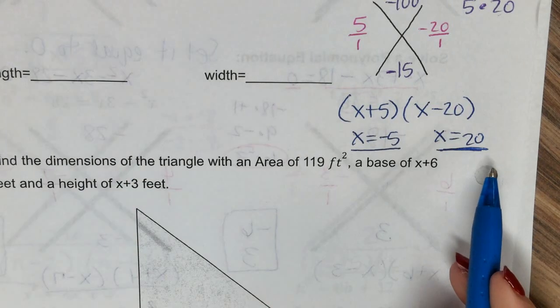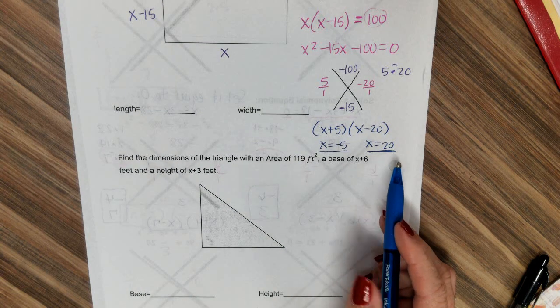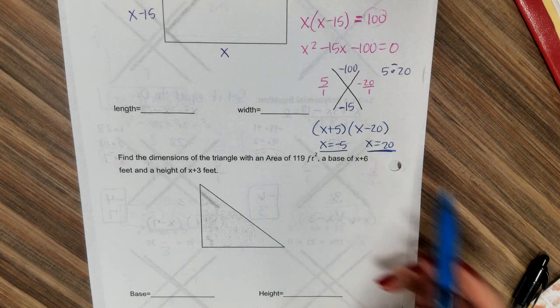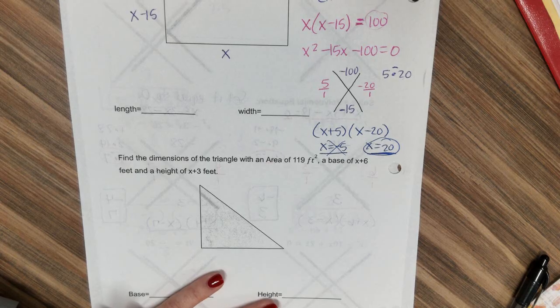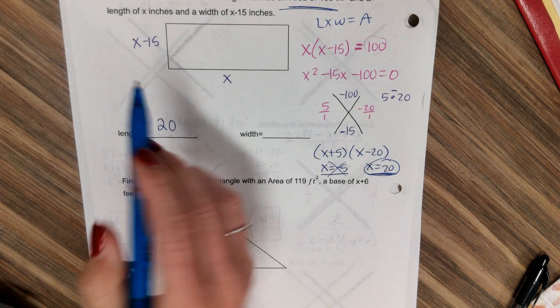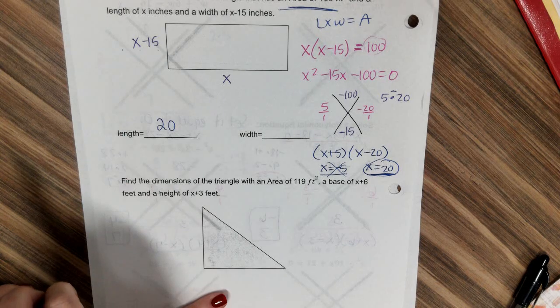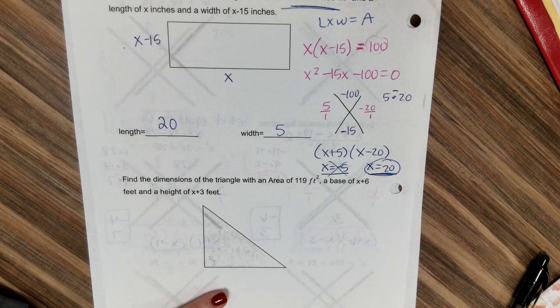Which one of those is the only logical answer for a length? 20. The positive number. This one cannot be the answer. So the value of x is 20. So the length is 20. The width is x minus 15, and 20 minus 15 is 5. What do y'all think? Not too bad?